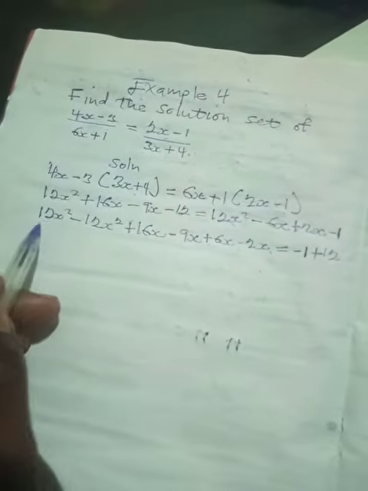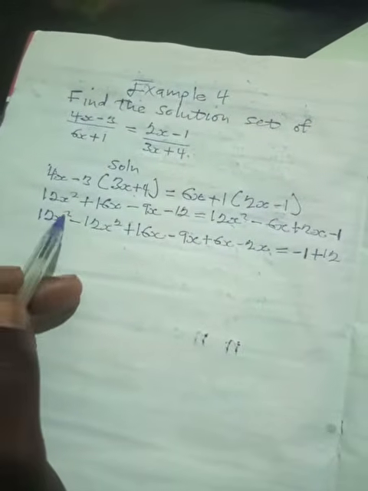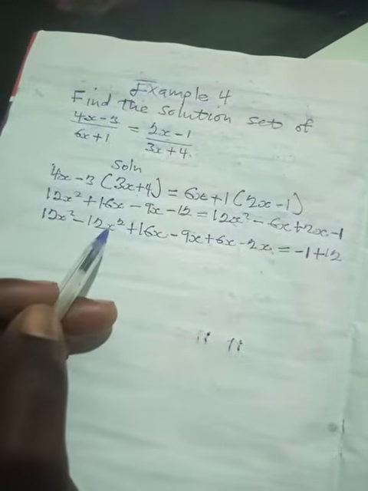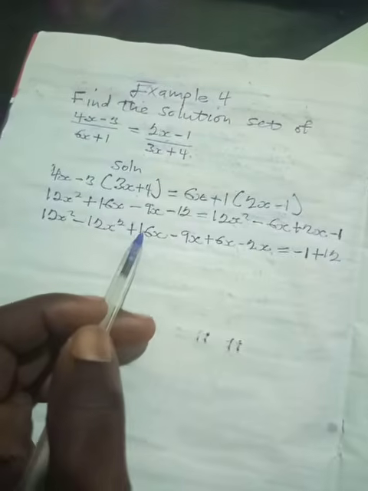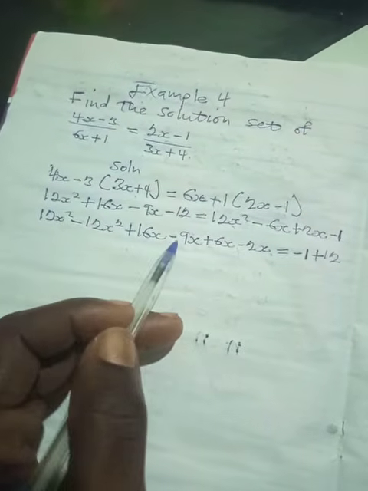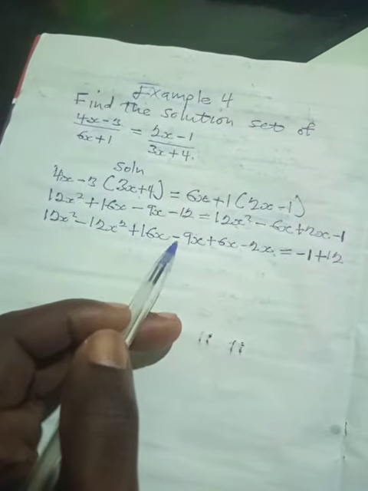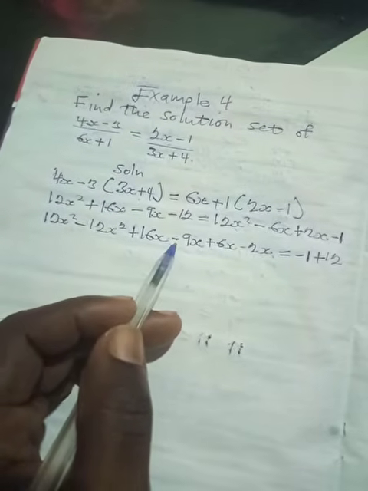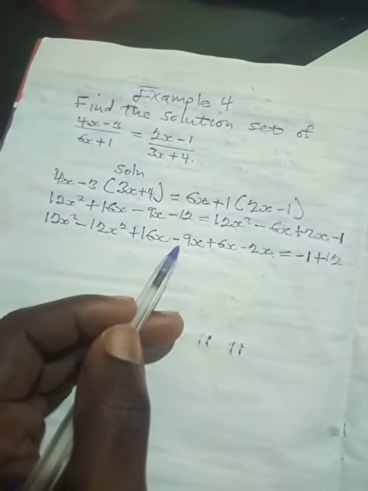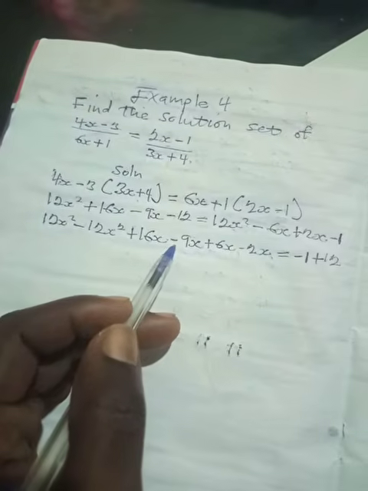Now negative 12x squared minus 12x squared will be 0, right? Then 16x minus 9x, you will get 7x.